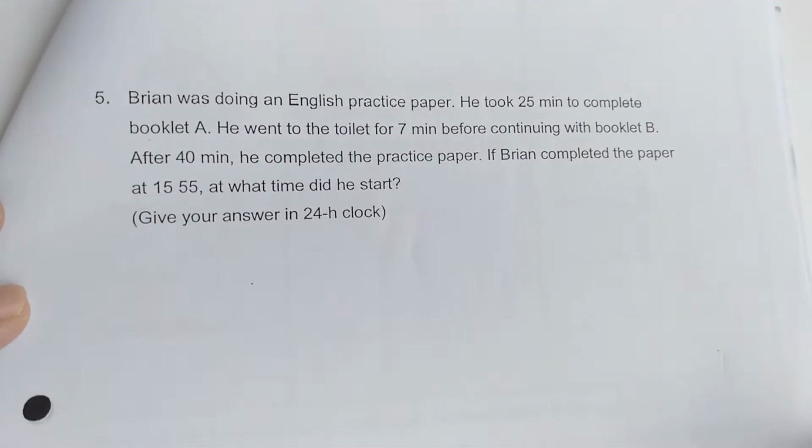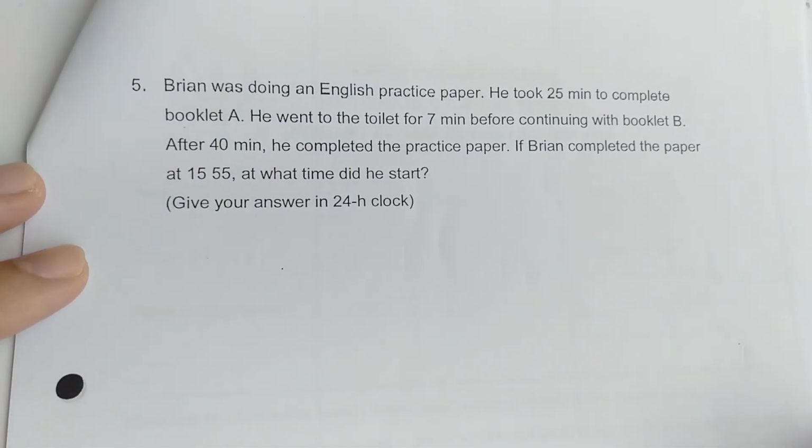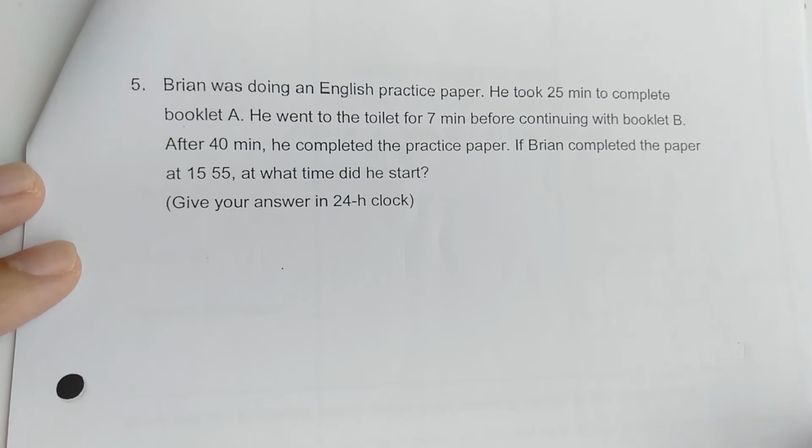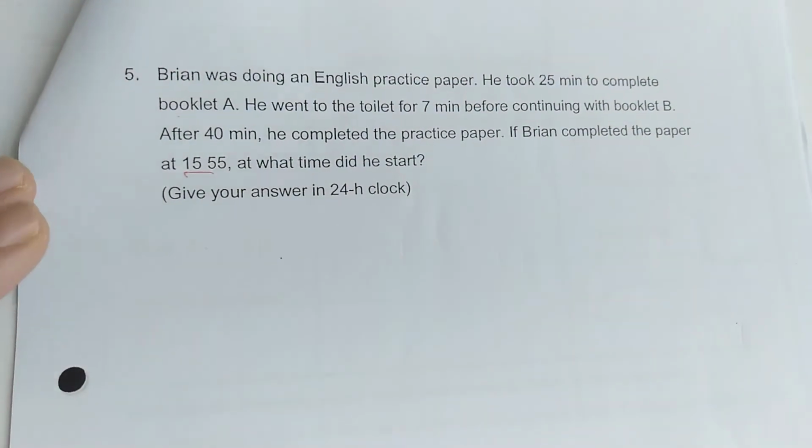Now let's go to the last question. Brian was doing an English practice paper. He took 25 minutes to complete booklet A. He went to the toilet for 7 minutes before continuing with booklet B. After 40 minutes, he completed the practice paper. So what time did he start if he completed at this time? So this kind of question, you work backwards.